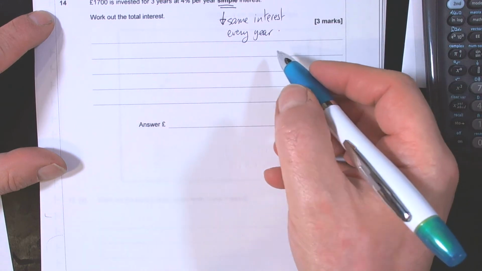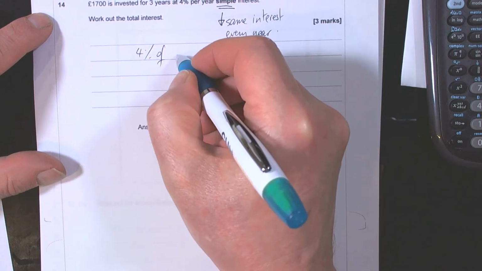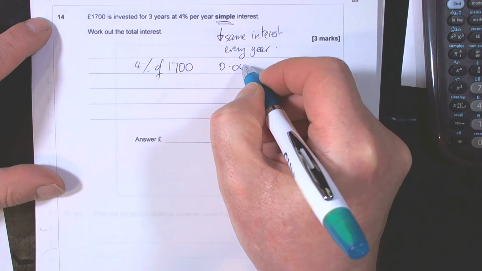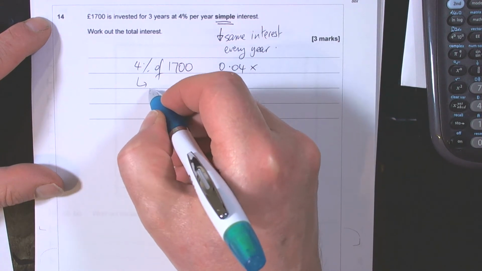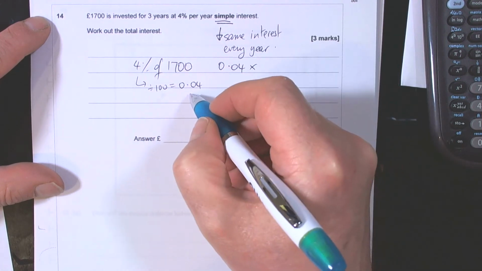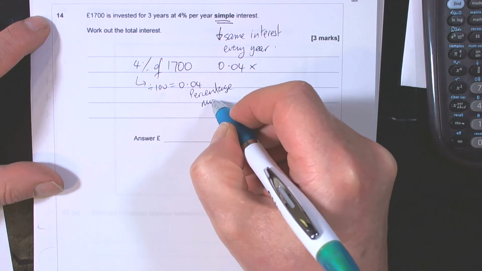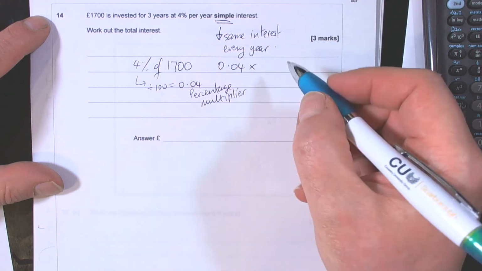So the thing we're going to do here then is work out 4% of 1,700. Okay, a quick way of doing that on a calculator is to use the decimal multiplier. So if we divide 4 by 100, it gives us the decimal equivalent, and this is called a percentage multiplier. The reason is because you multiply by it, and it gives you the answer as if you've done the percentage.